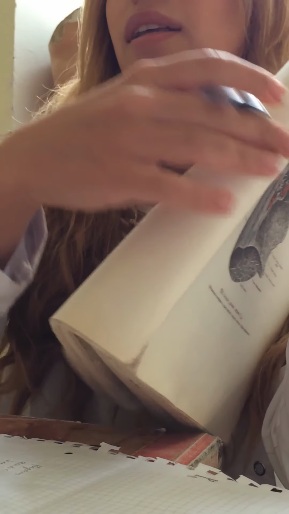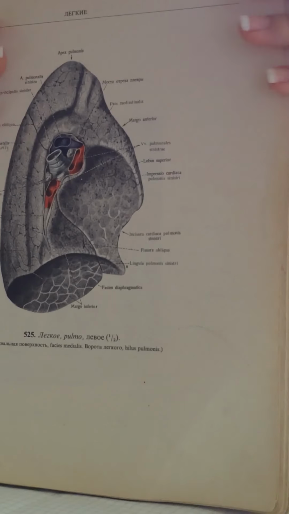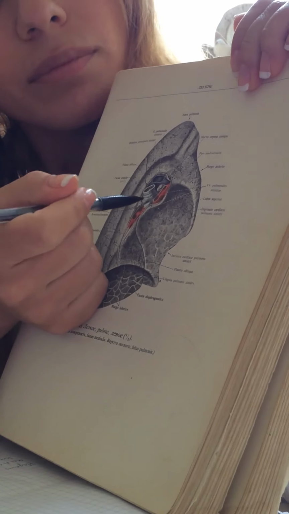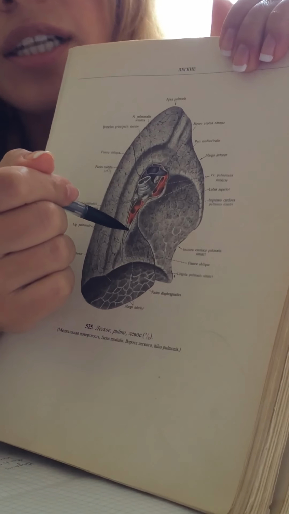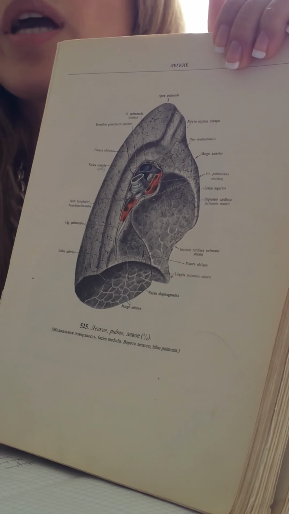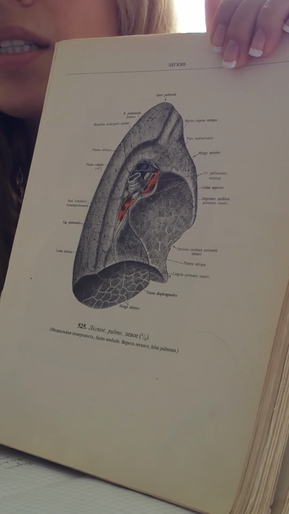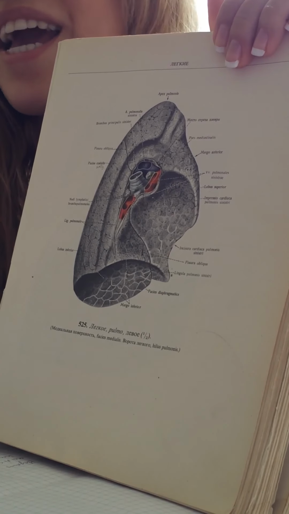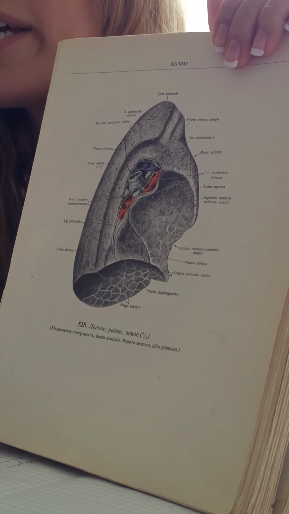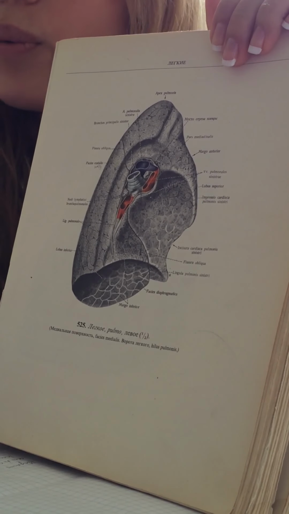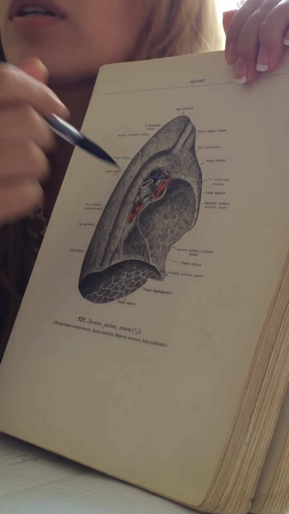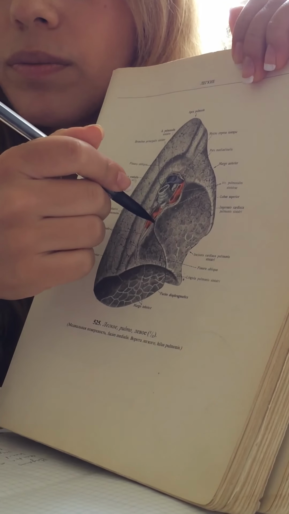On the other hand, if you're writing, I can speak slower. In the left lung, first of all, we have pulmonary artery, then principal bronchi, and then pulmonary vein. So that is also a difference between right and left.